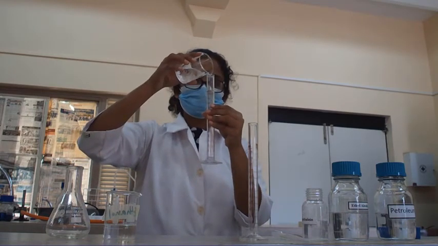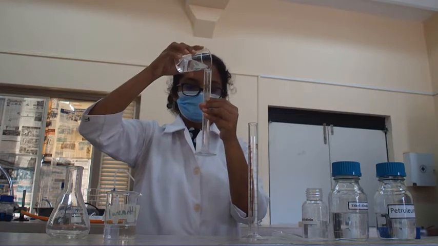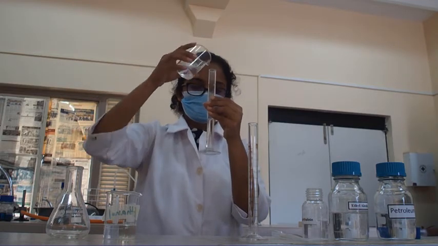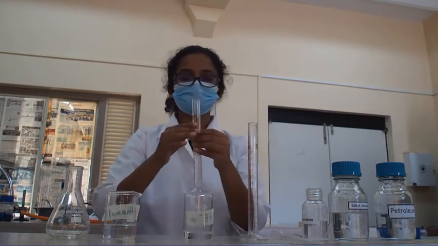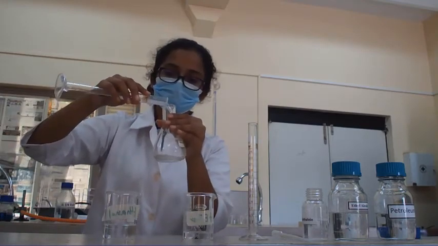Now I'm going to measure 12.5 milliliters of ether, and I'm going to add it into the conical flask.